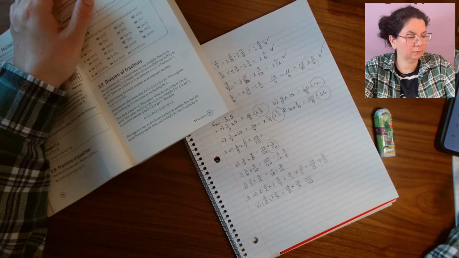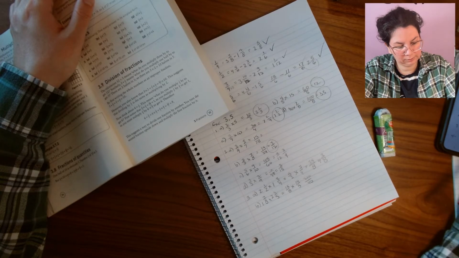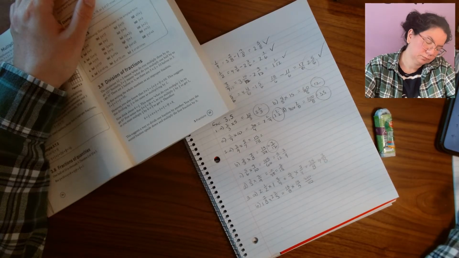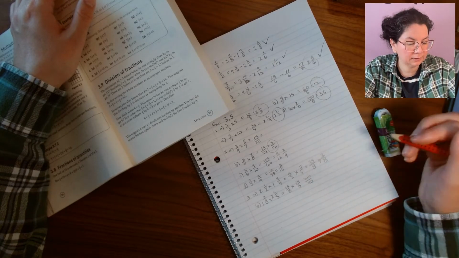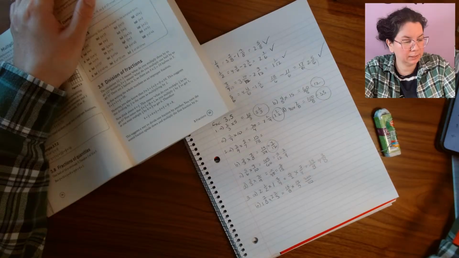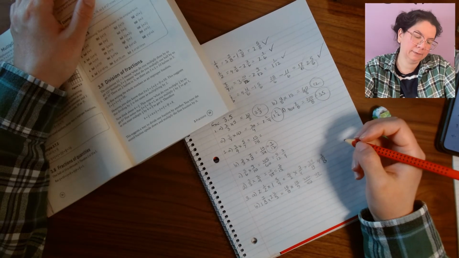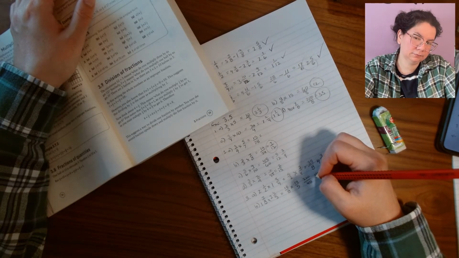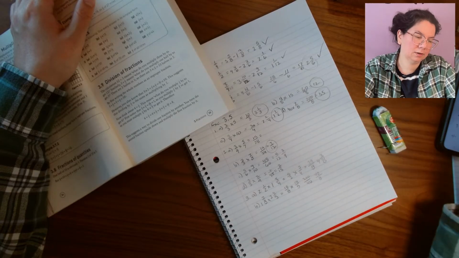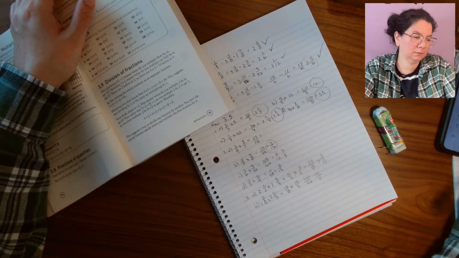So what if you divide those by 5? 210 divided by 5 is 42 over 8. It's 42 divided by 8.